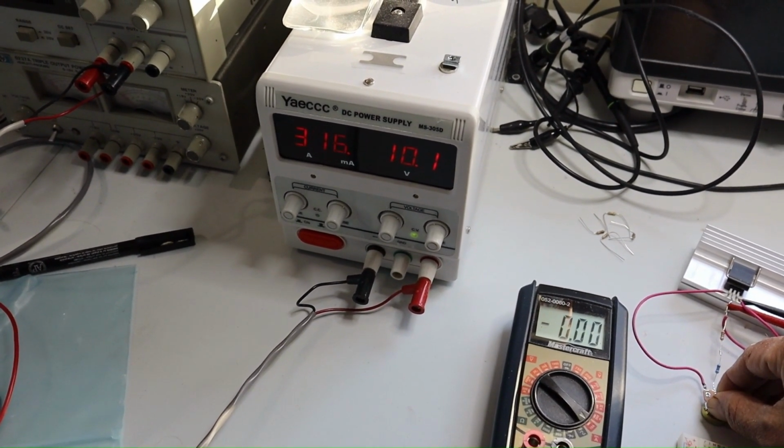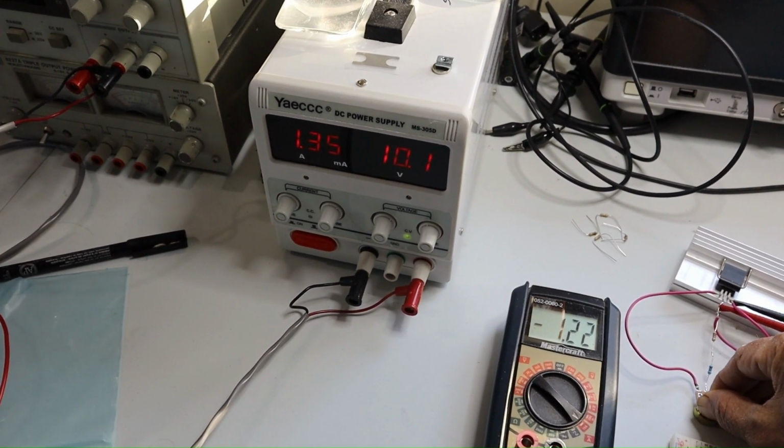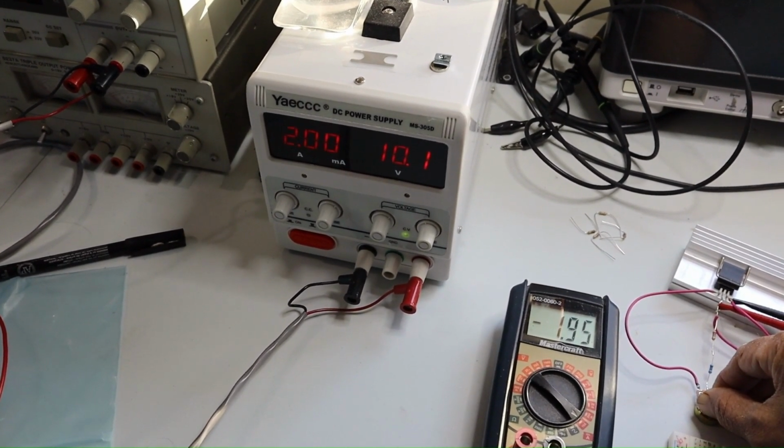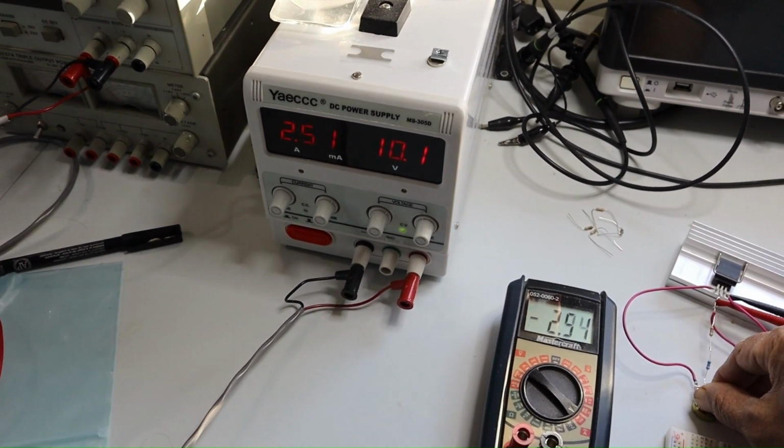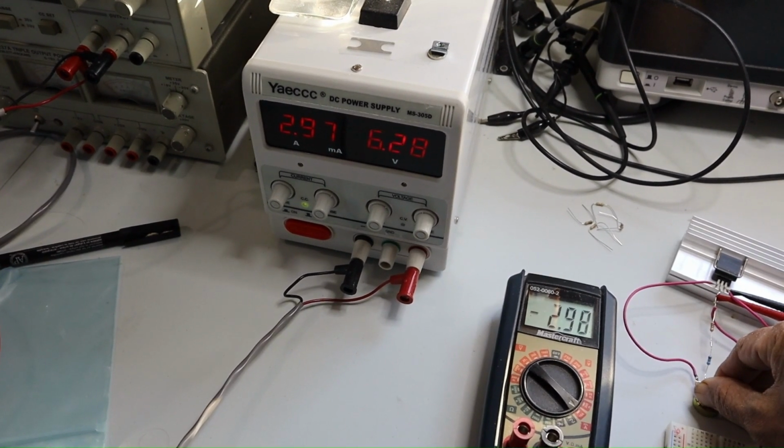This shows the input side of the regulator. The voltage remains fixed at 10 volt, but the input current is going up. It has a limitation of up to 3 amp, so I cannot go beyond that.